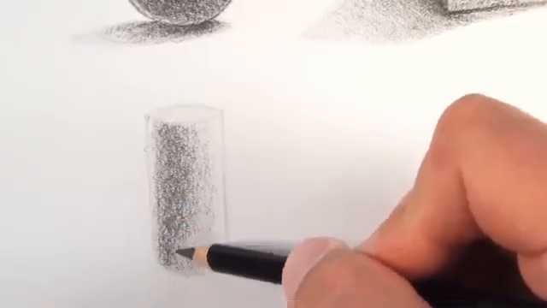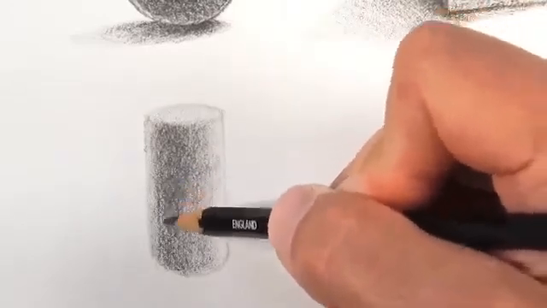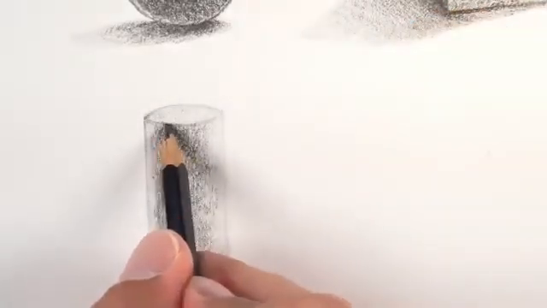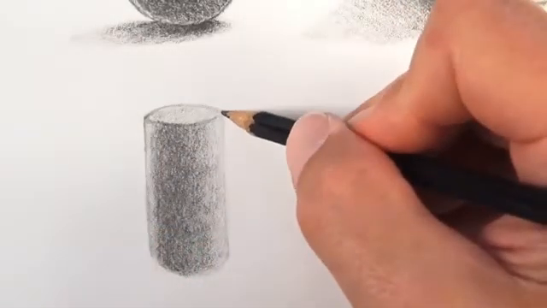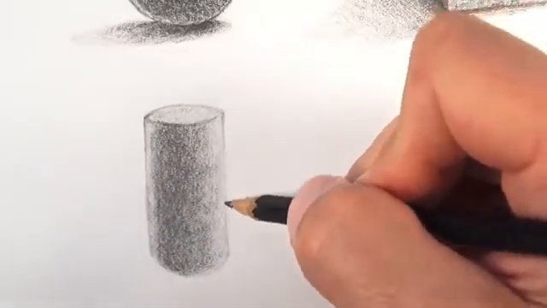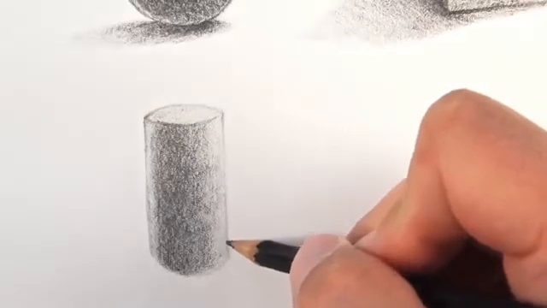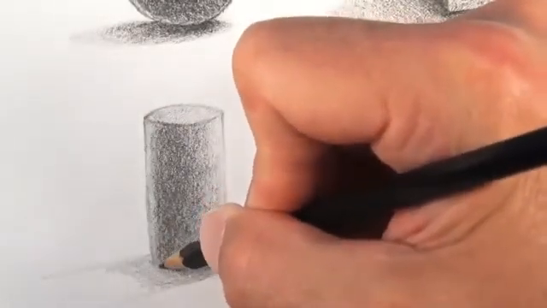Once we've got our H applications in place, we'll go back with the softer graphite and again start to darken the values. We can again revisit the applications with the H pencil and smooth the gradations of value a bit further. You'll notice that the value change from the area of core shadow to the area of midtone and highlight is a slow transition. This is called a gradation of value.